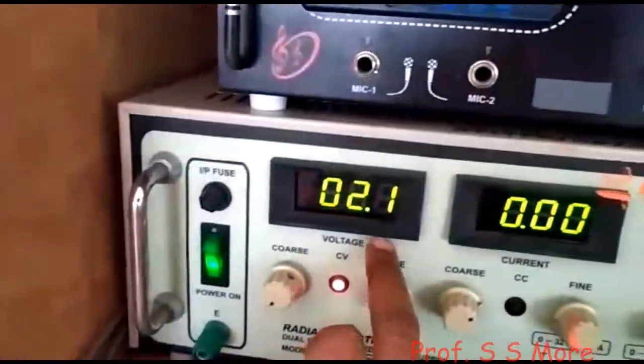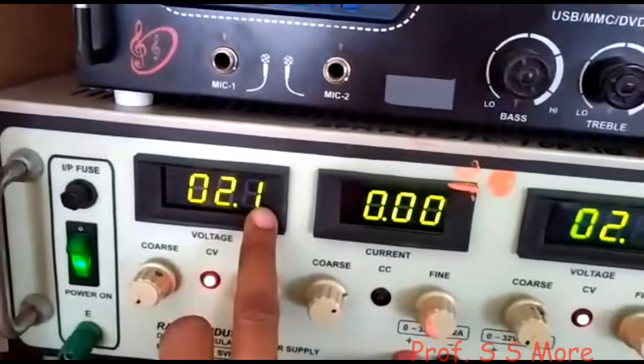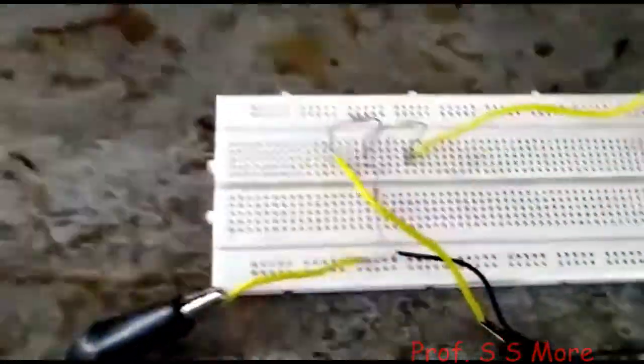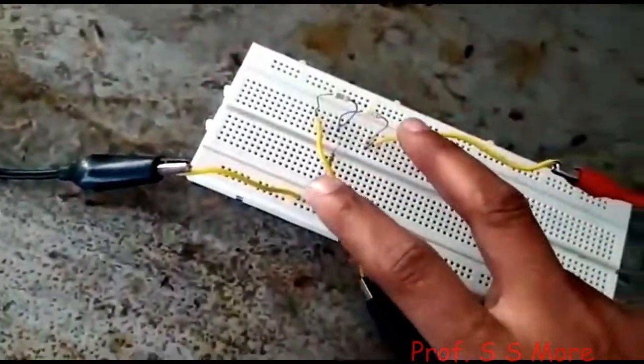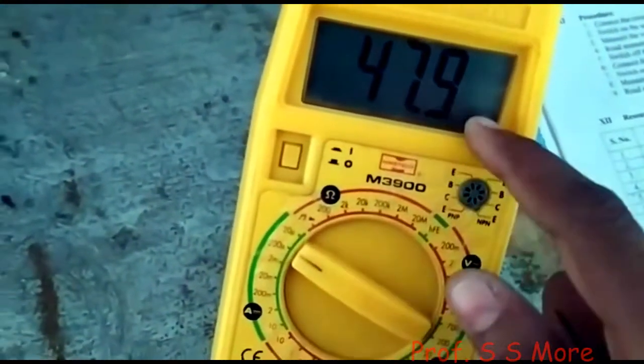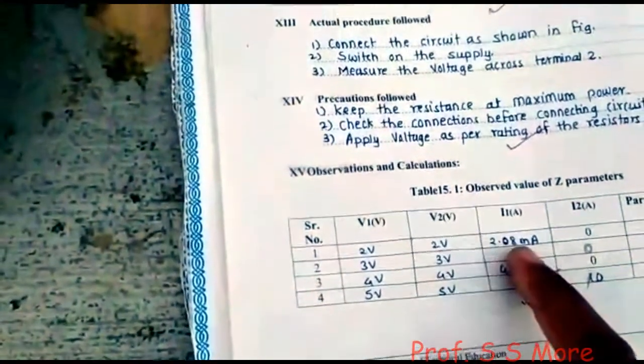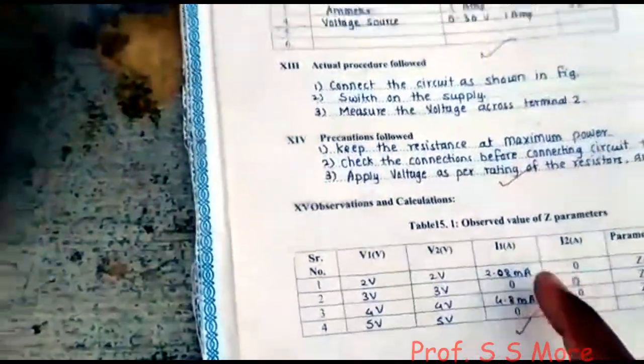Whenever V1 is 2.1 volt and V2 is again 2.0 volt, then you can measure the current across this terminal. You can measure the current across this terminal, that is 47.9 micro ampere. Here you can write down the current 47.9 micro ampere.